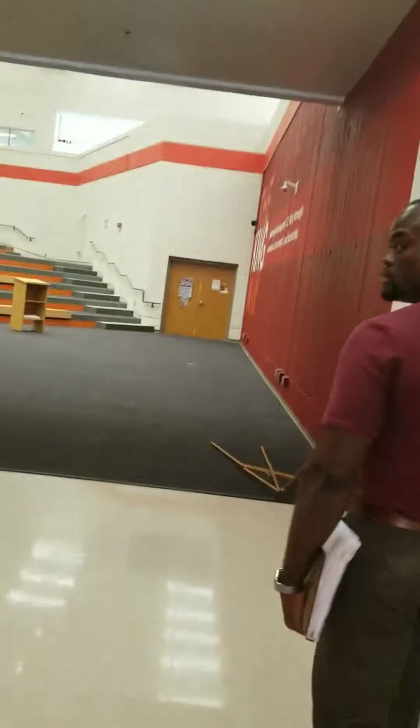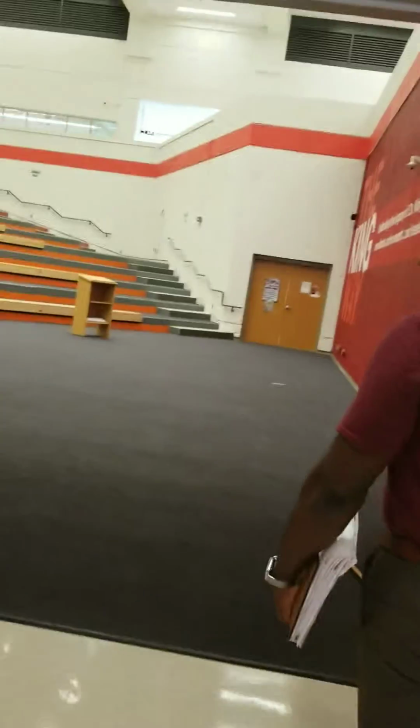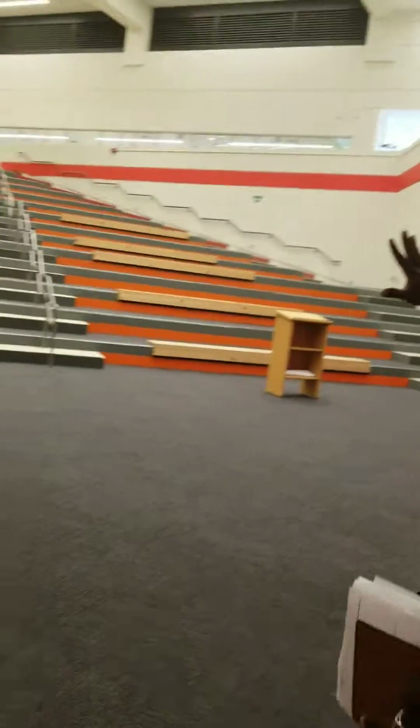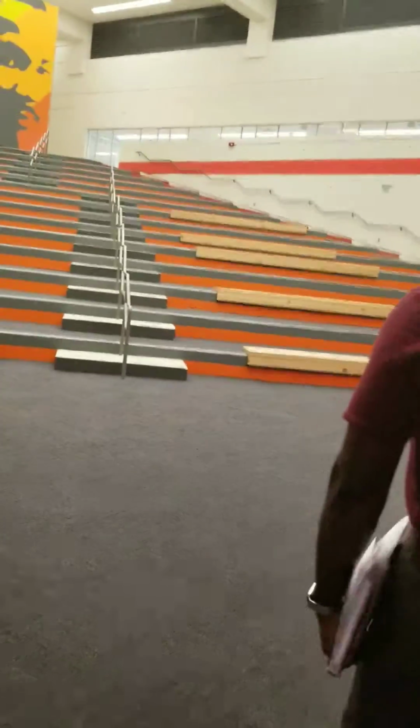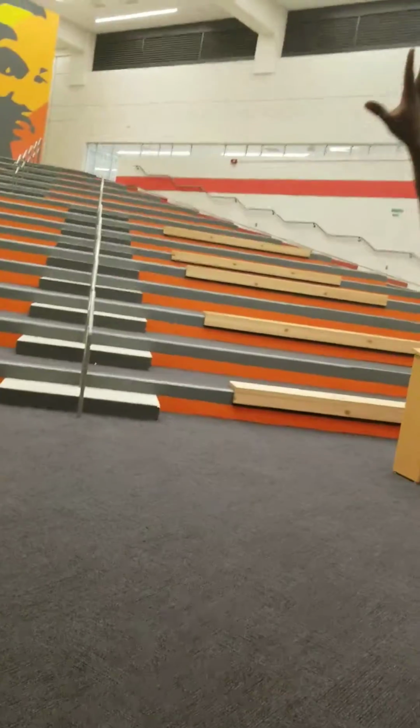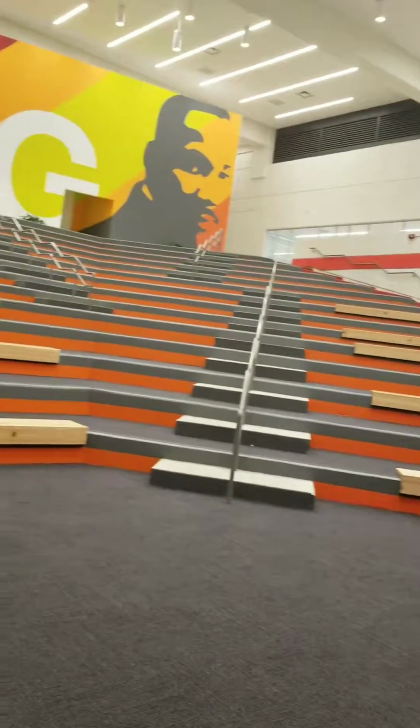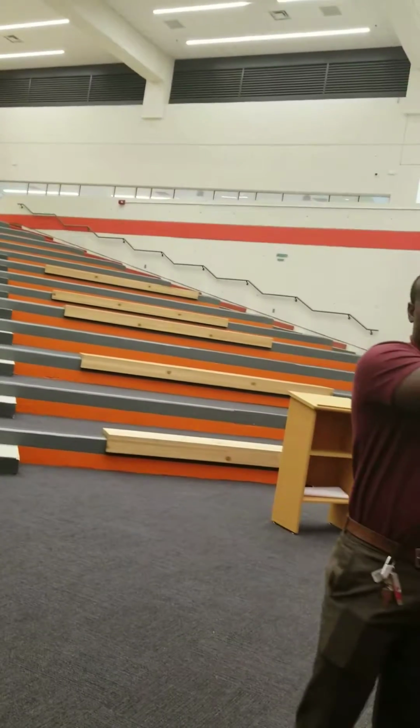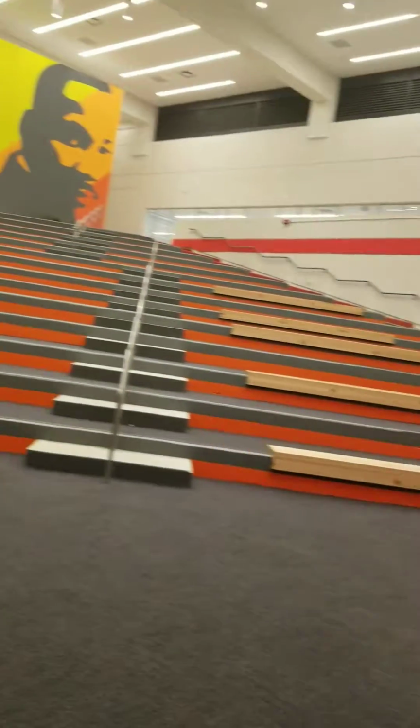Now, if you decide to do plan B, this would be your entrance. That leads into your gathering area, where you would utilize the atrium as your gathering area. Instead of the theater, this would be your gathering area, and then you have a projection screen right here.